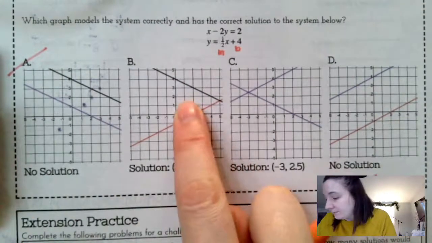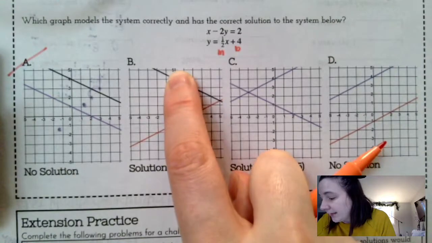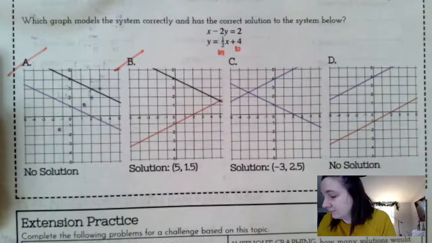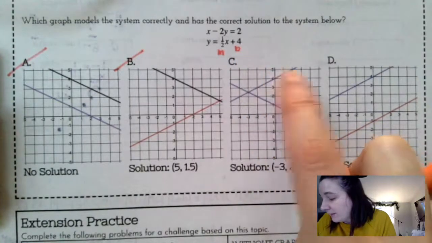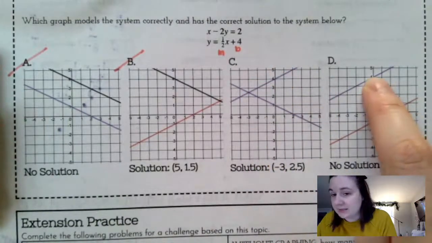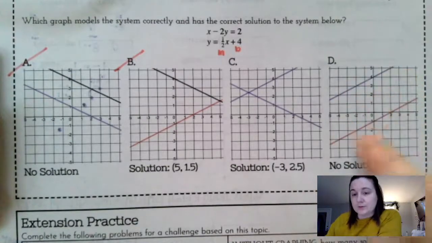Now I'm going to try B. So we have a dot at 4, and then we go up 1 over 2, doesn't happen. C, we have our B at 4, and then up 1 and over 2. That does happen, so this one's still in the running. And then D, our B value is at positive 4, up 1 over 2, so this one's still in the running as well.